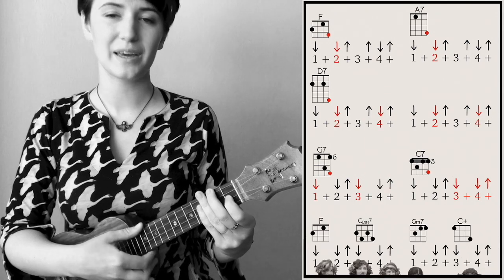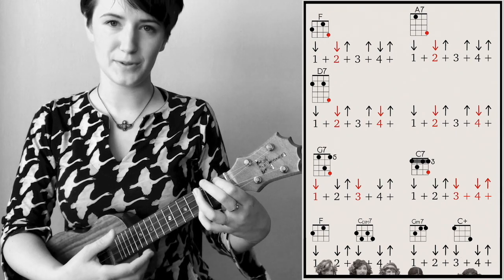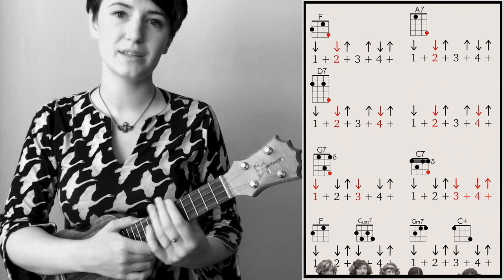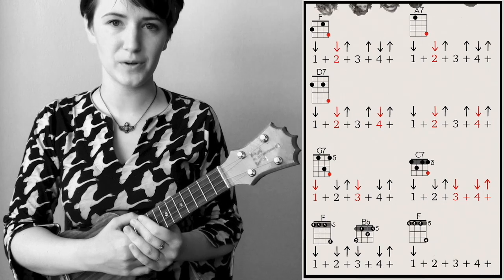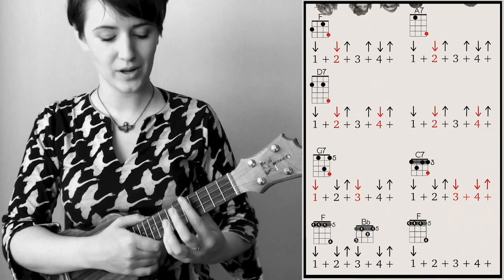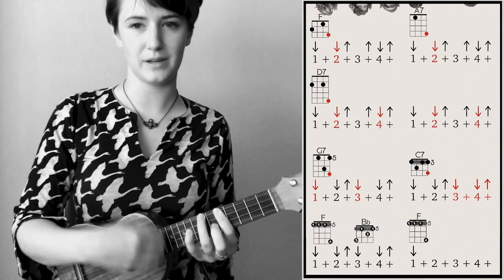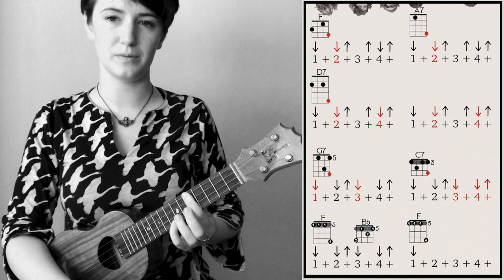Then once again we can relax with a turnaround. And as you know by now, everything then gets repeated up until the point just before the turnaround, and then we go into the little ending that you also already know. That was this one here with a down, down, up, down, down, up, down.